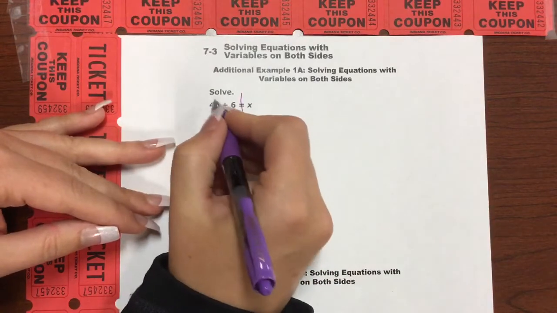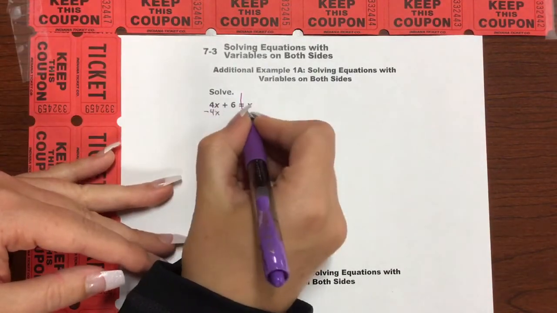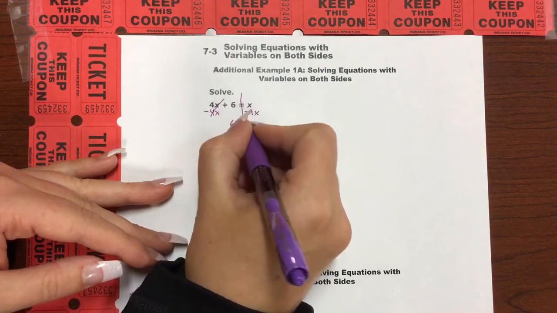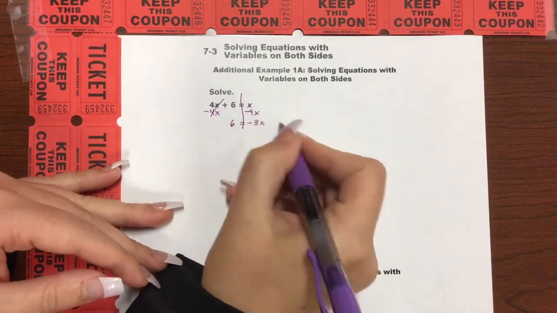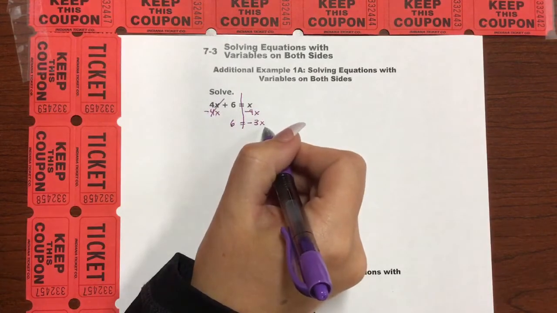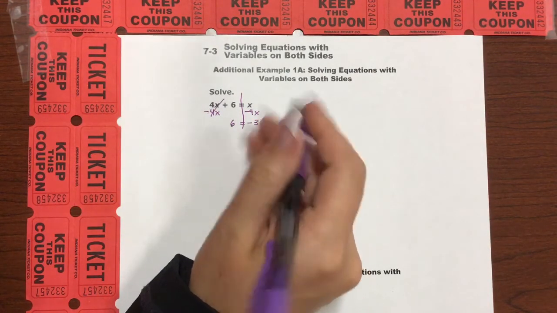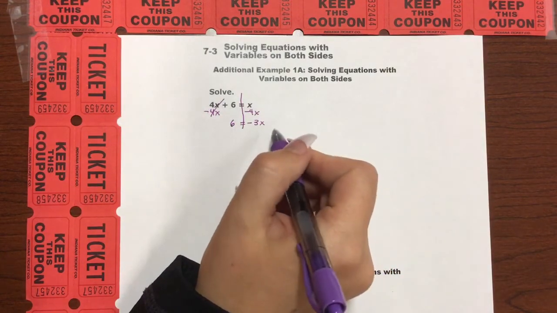So I'm going to do the inverse. This is a positive 4x, so the inverse of that would be a negative 4x to both sides. That cancels. I'm left with 6 equals x minus 4x, which is a negative 3x. Okay, now the variable is on one side of the equation. Not all by itself, but the variables are now combined. Now it's time to isolate it.